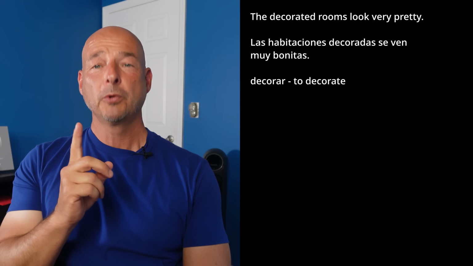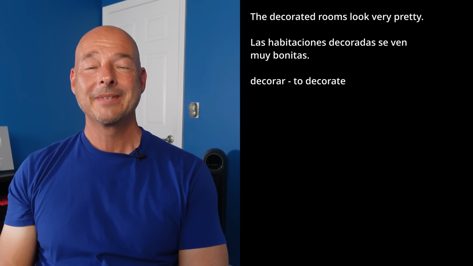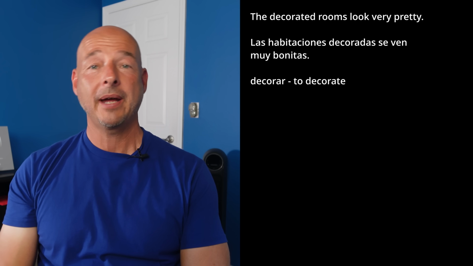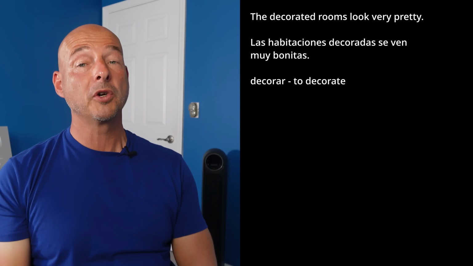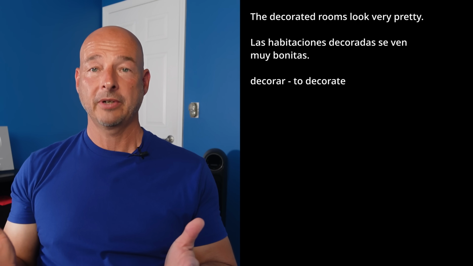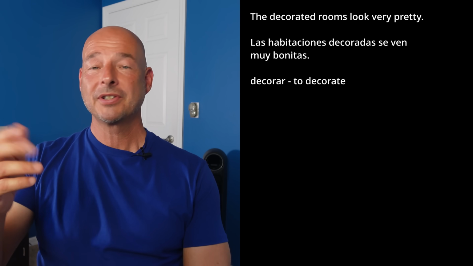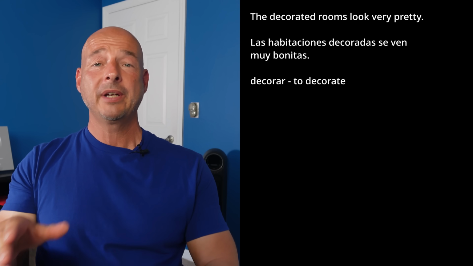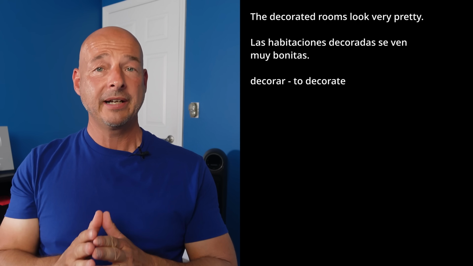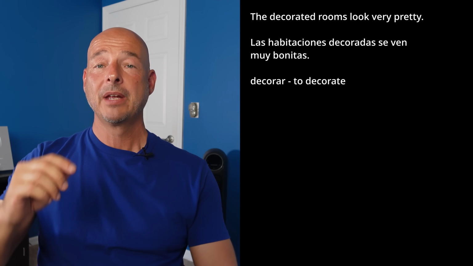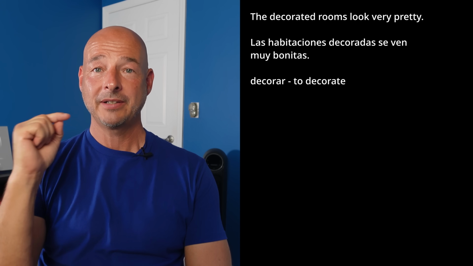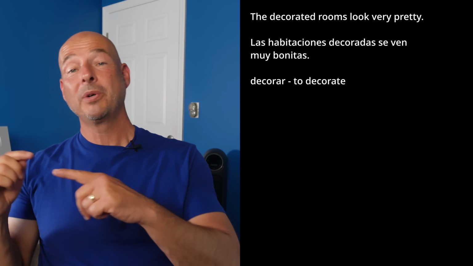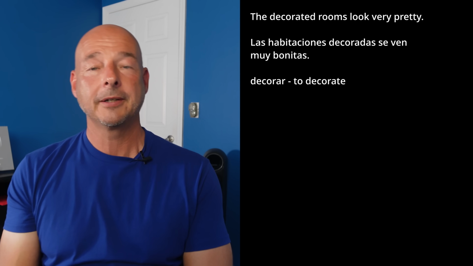The decorated rooms look very pretty. Las habitaciones decoradas. Decoradas is our past participle. Comes from the verb decorar, to decorate. All right? The rest of the sentence, se ven muy bonitas. A lot of agreement in there. We have a plural feminine noun, las habitaciones, and they're decorated. So that's an adjective describing it, right? Decoradas. And how do they look? Bonitas. Everything agrees in there.